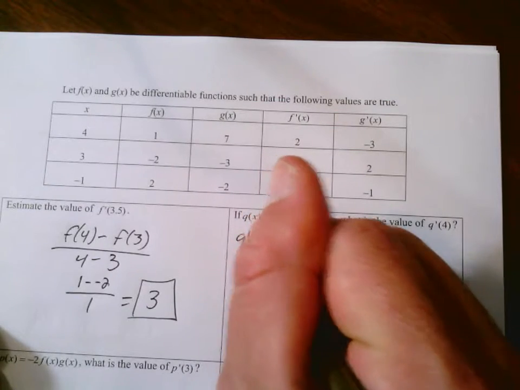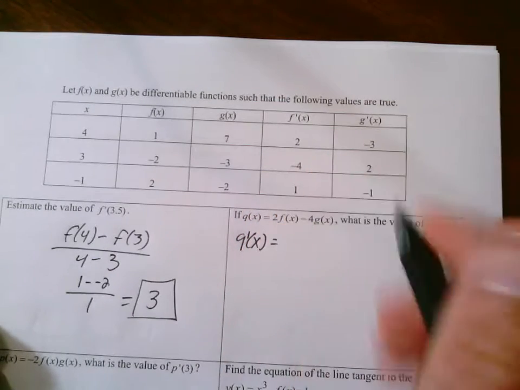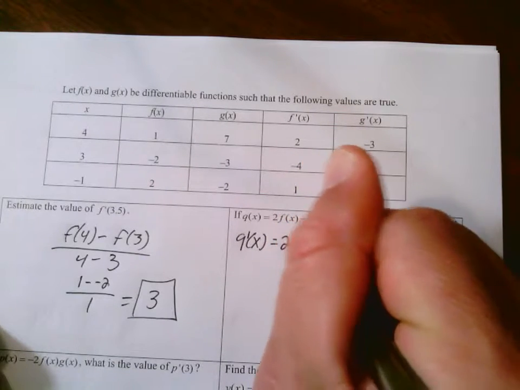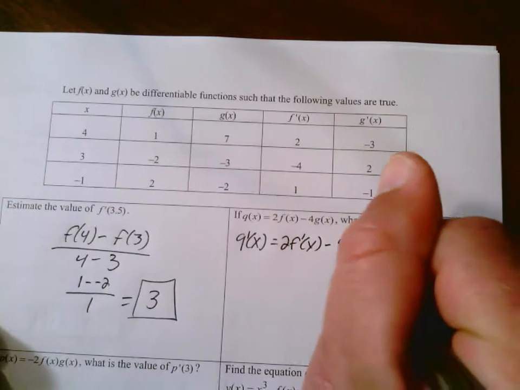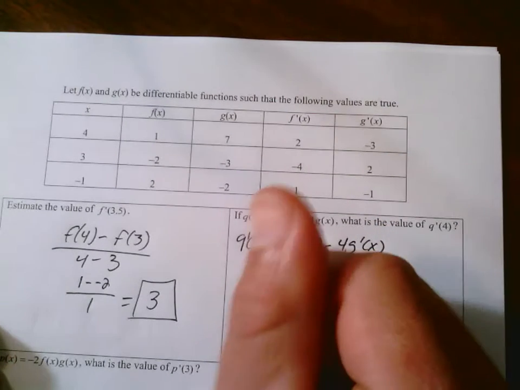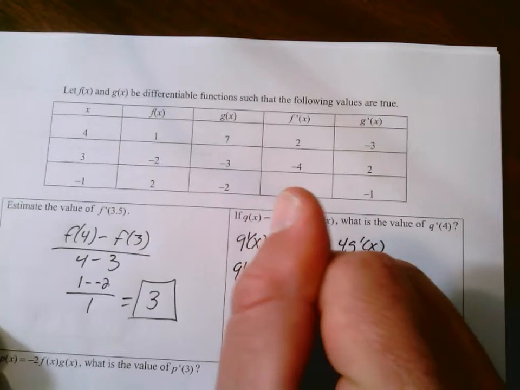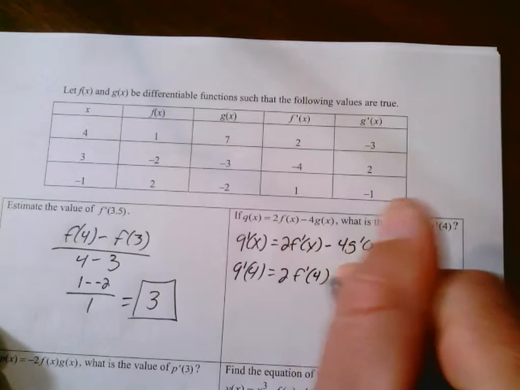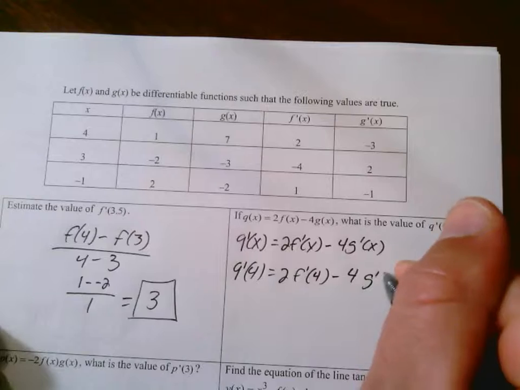So we got to take the derivative. If we're going to do any of this, q of x equals 2 times f prime of x minus 4 times g prime of x. We want to know what q of 4 is. 2 times f prime of 4 minus 4 g prime of 4.